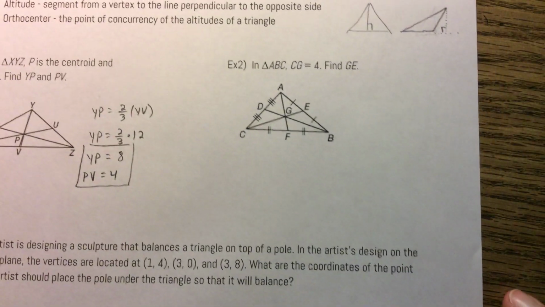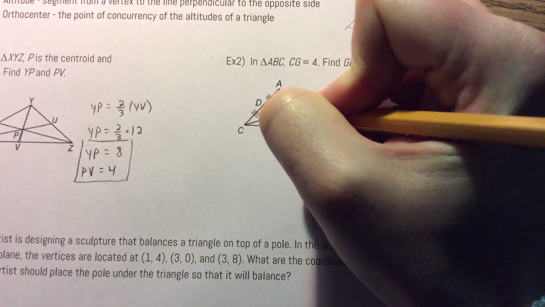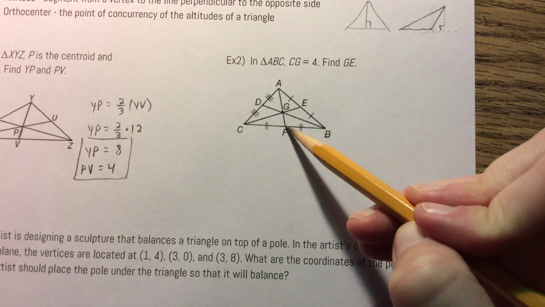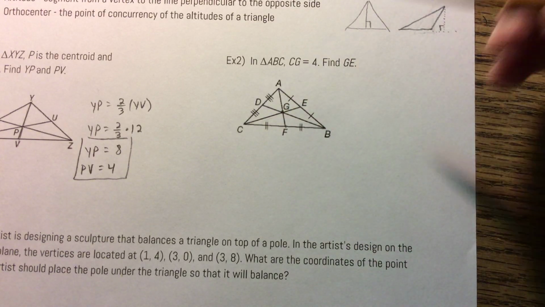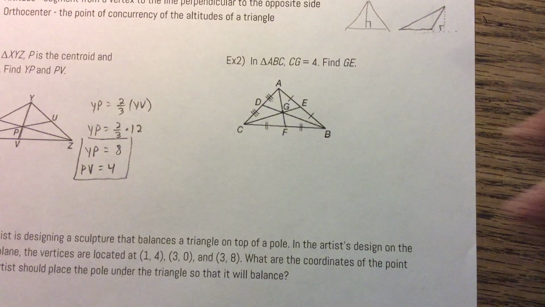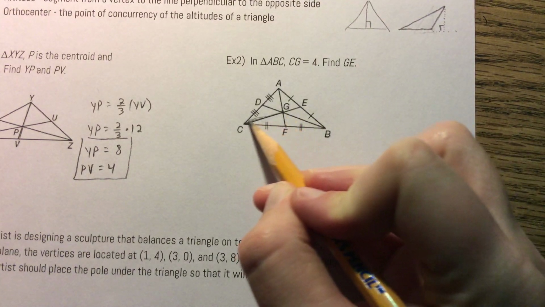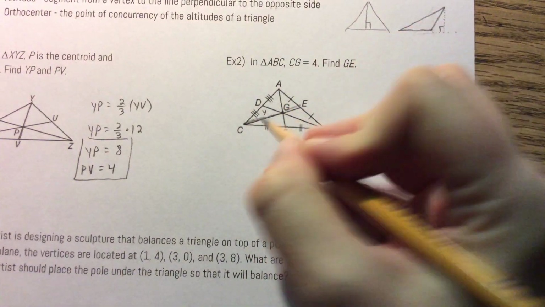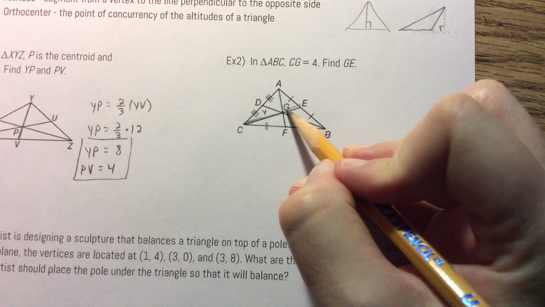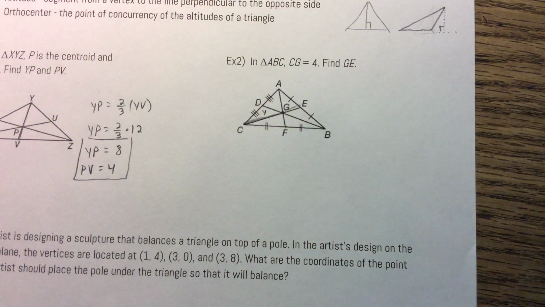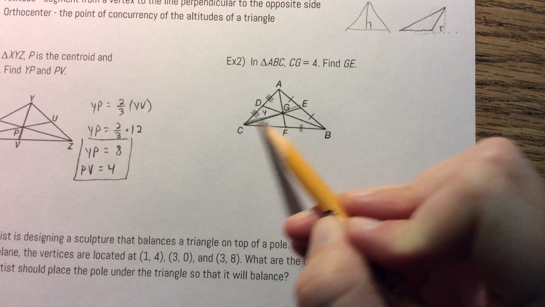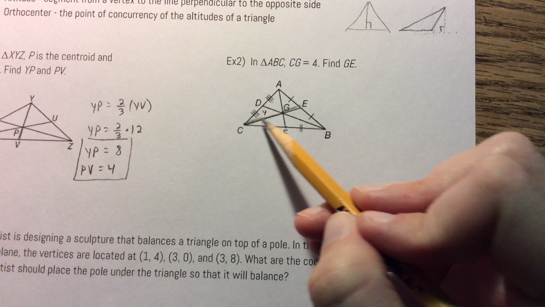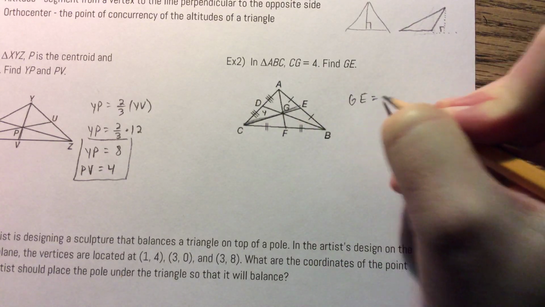Okay, so example 2, we have the centroid in here again. G is the centroid. So you can see that because these markings are telling us that these are the midpoints on each of them, and they're connecting up to the vertices. So CG right here is 4. It wants us to find GE. So on here, if this is 4, and that is 2/3 of the way across, this is 1/3 of the way across. So the way I think about it is 1/3 is half of 2/3. So this piece is going to be half of what that piece is. So if this is 4, GE would have to be 2.